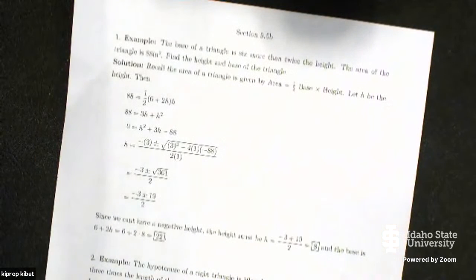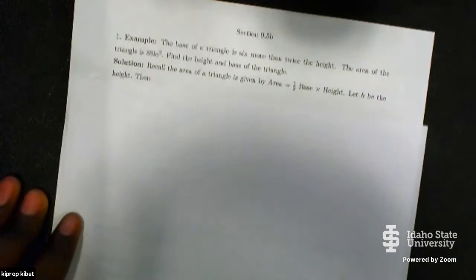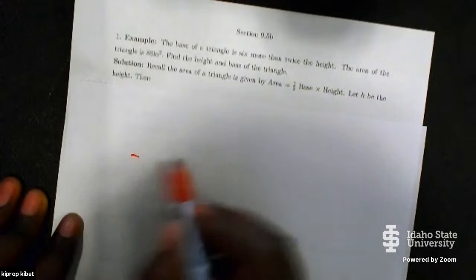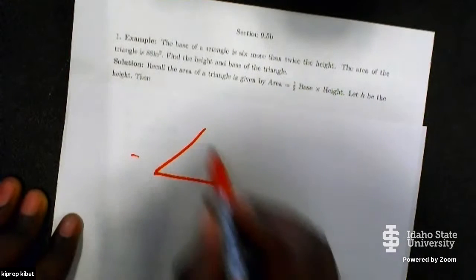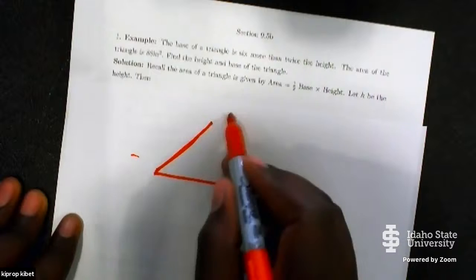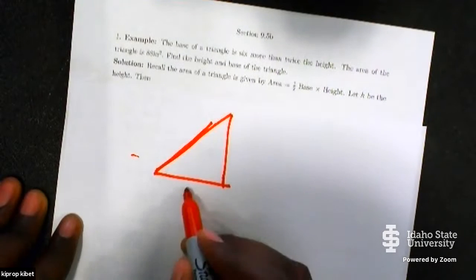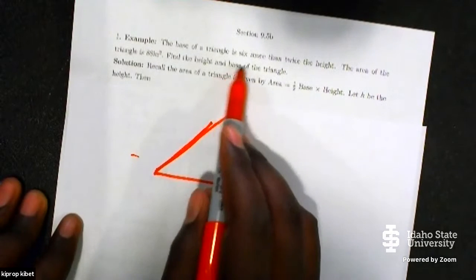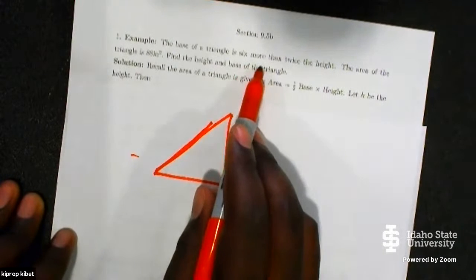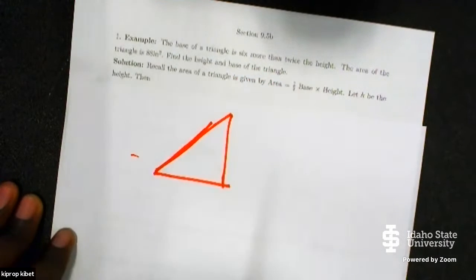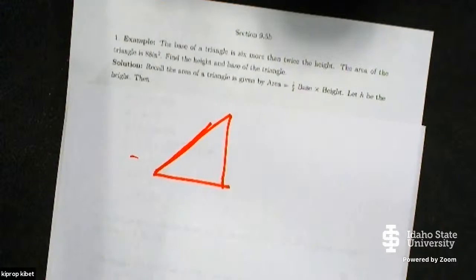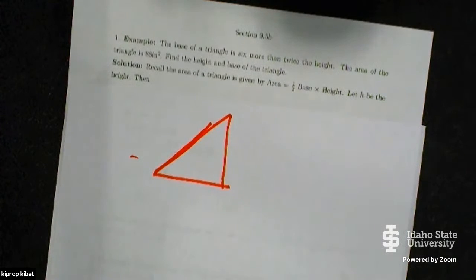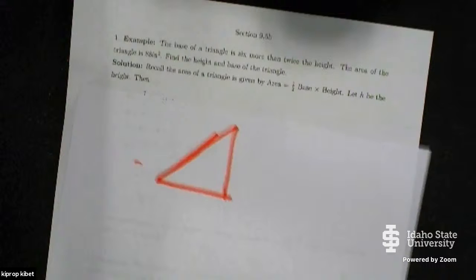It says the base of a triangle. So if we have a triangle like that, the base of a triangle is 6 more than twice the height. The base of the triangle is 6 more than twice the height.